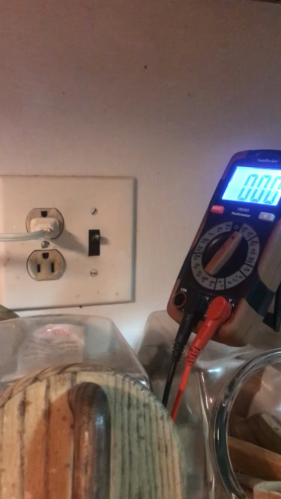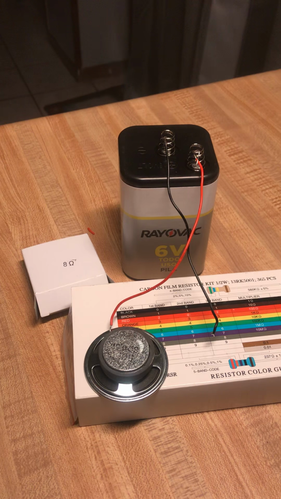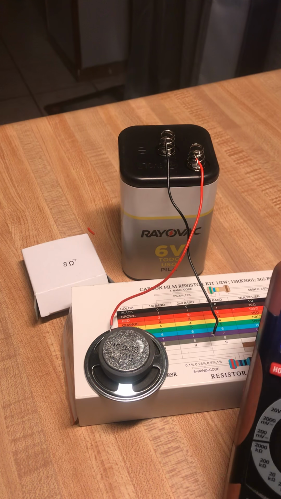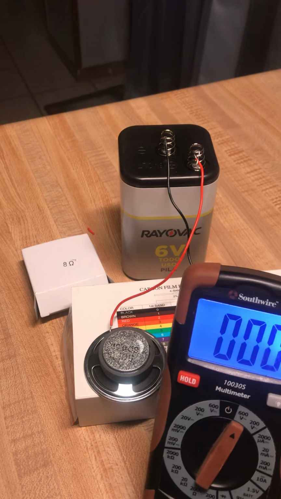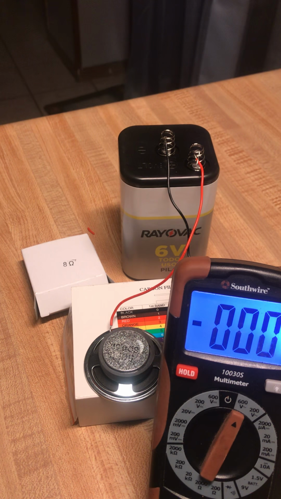Alright. And the next thing is just current, which is different than measuring voltage and resistance in the way that you have to do it, because you have to go within the circuit, and that means you have to disconnect the circuit.